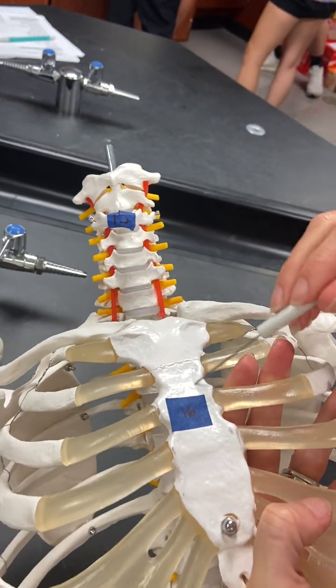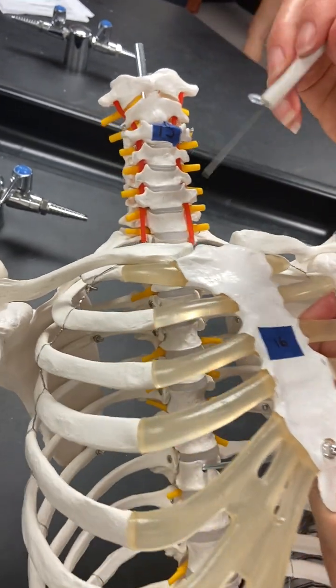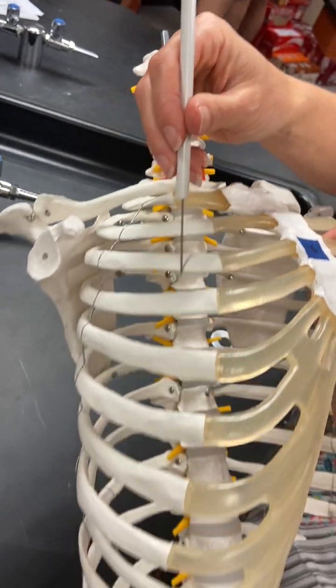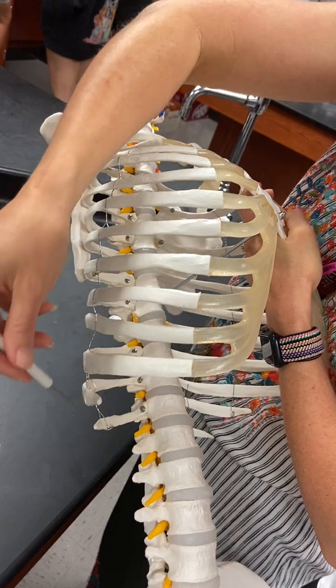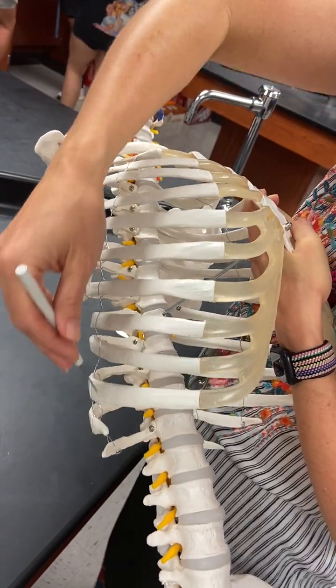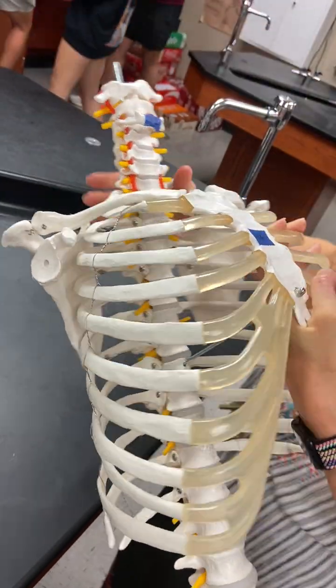You have the sternum and the 12 ribs. Rib 1, rib 2, rib 3, rib 4, rib 5, rib 6, rib 7, rib 8, rib 9, rib 10, rib 11, and rib 12. These are going to attach to the thoracic vertebrae.